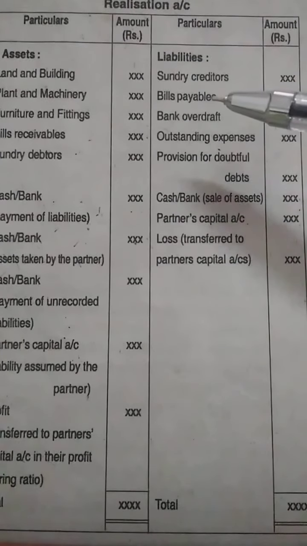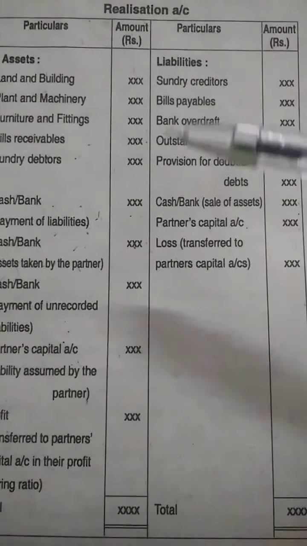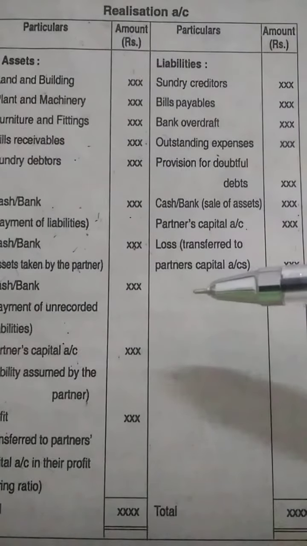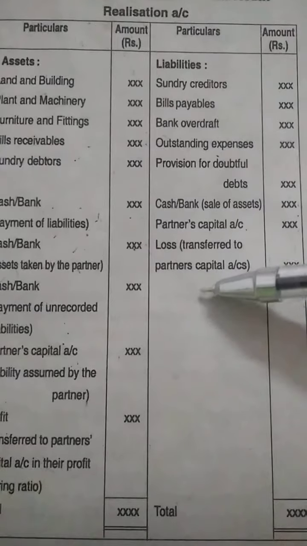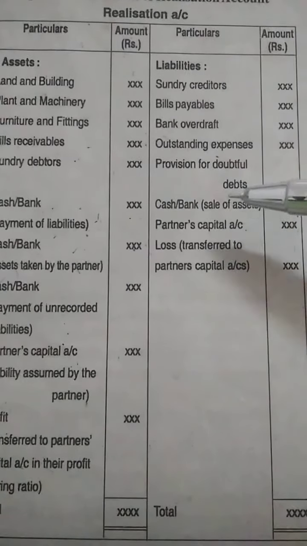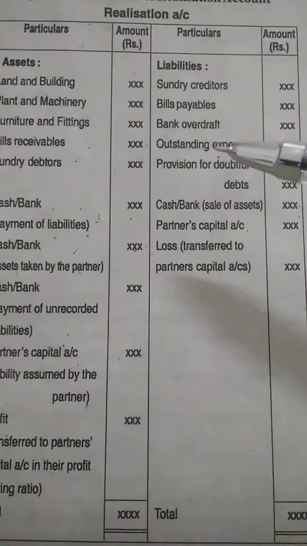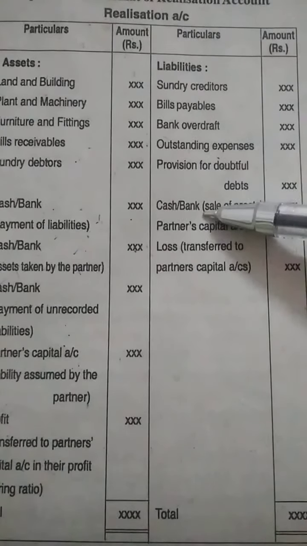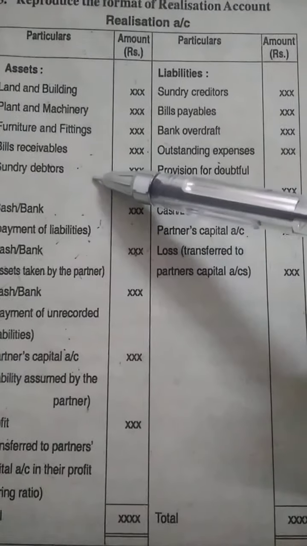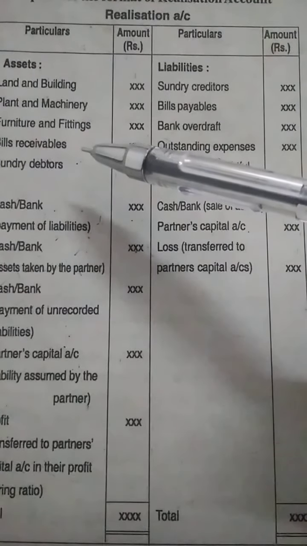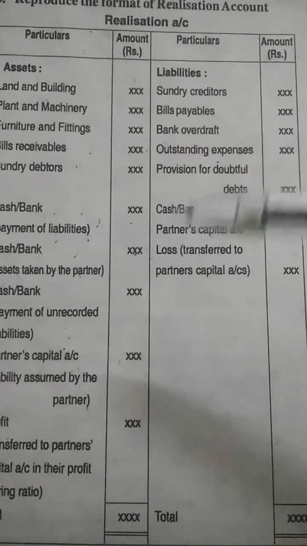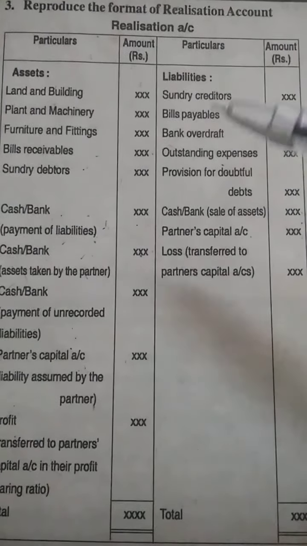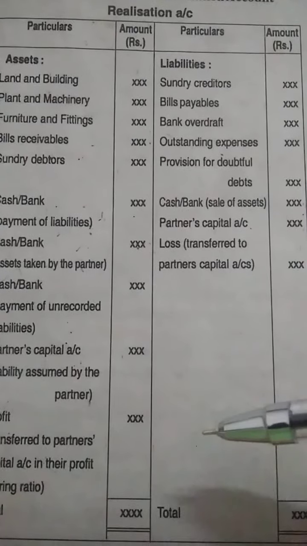Suppose land and building was there and the realized value of land and building is not mentioned in the adjustment, no need of showing that here as cash. So if the realized value is given in the adjustment, then only we show that here as cash. But all the assets we want to transfer from the balance sheet to the asset side, the debit side of realization account.